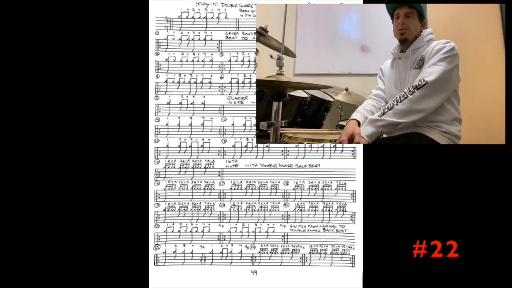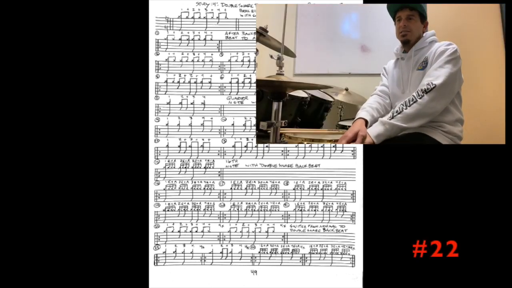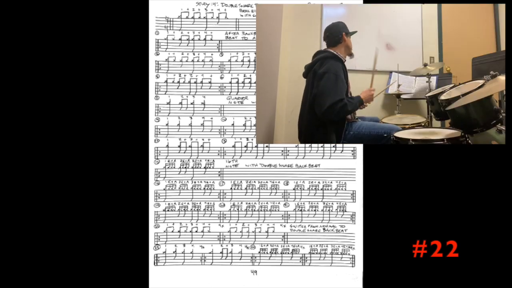Number 22, we're going to do a switch exercise going from a basic eighth note beat for 4 bars into a double snare backbeat on beat 2 for 4 bars.